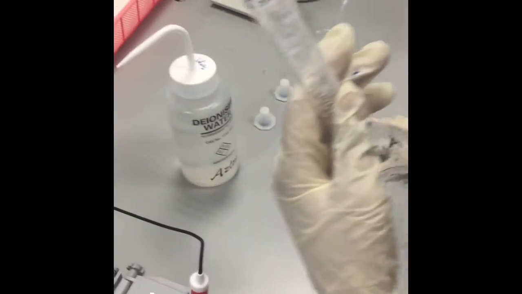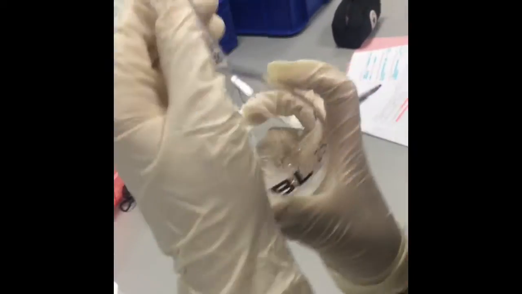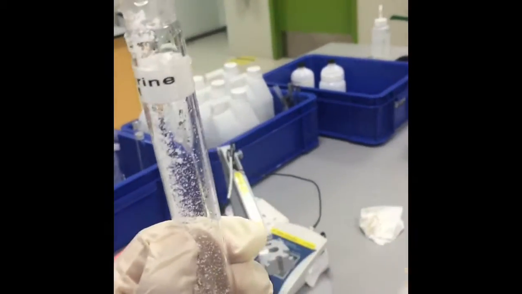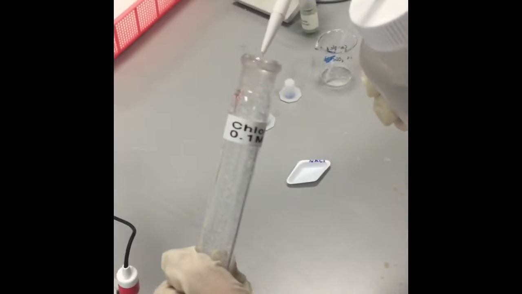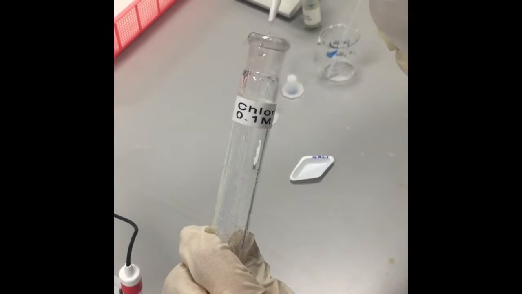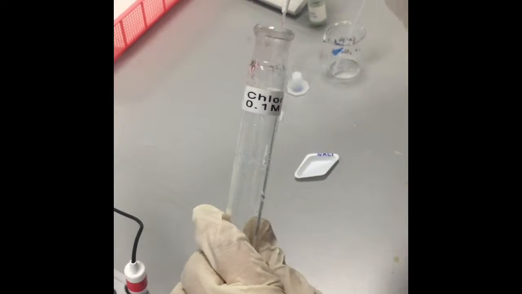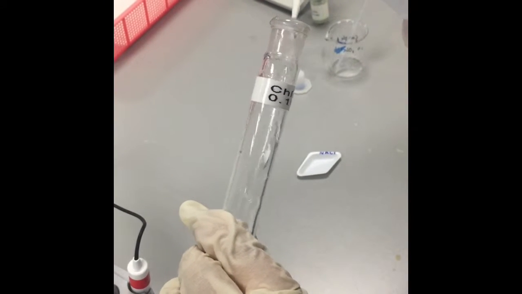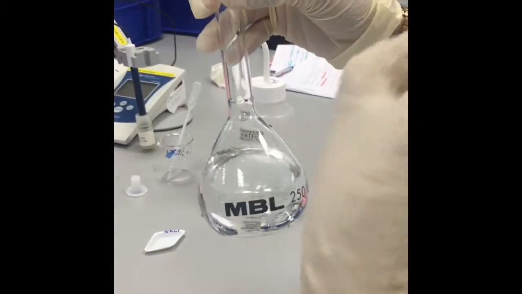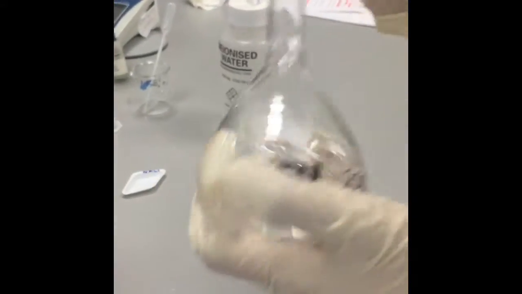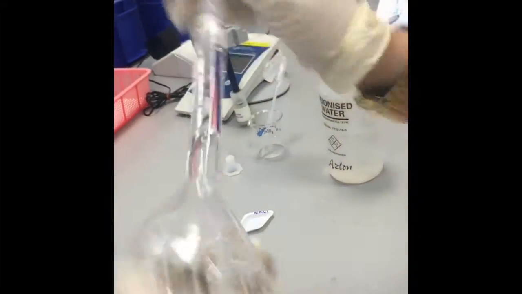As you can see here, fill up the volumetric flask with deionized water until it reaches the mark here. Ensure that all solutes are not stuck at the neck of it, and wash it with deionized water. Next, after filling with half of the amount of deionized water, cap it and shake it, and ensure all solutes are dissolved.